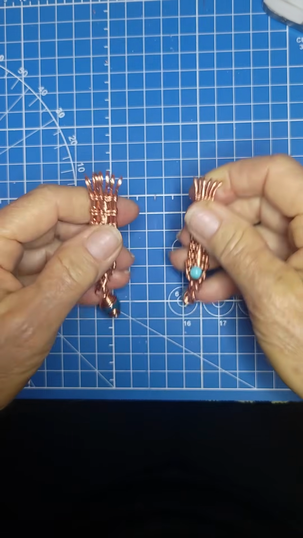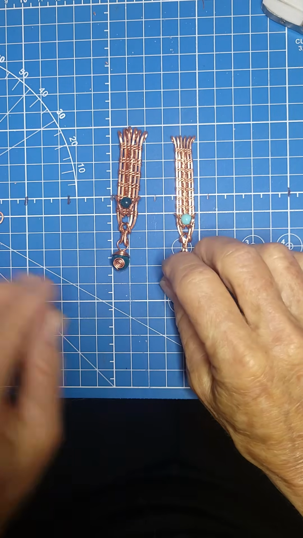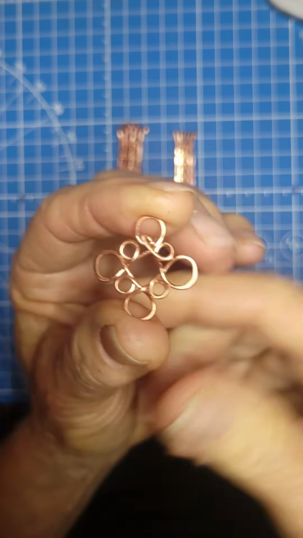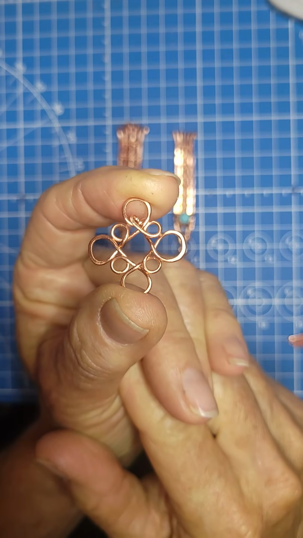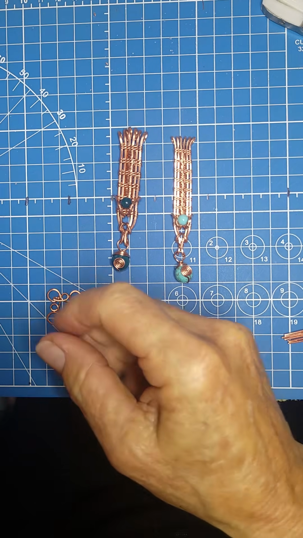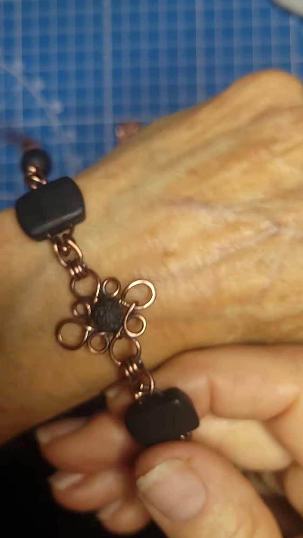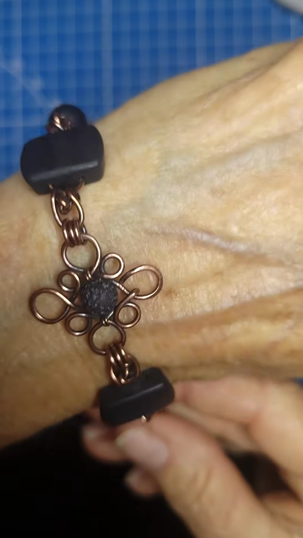So the purpose of this tutorial is to teach you how to take something like this. This again is a design element, and turn it into this, a bracelet. This is shungite.